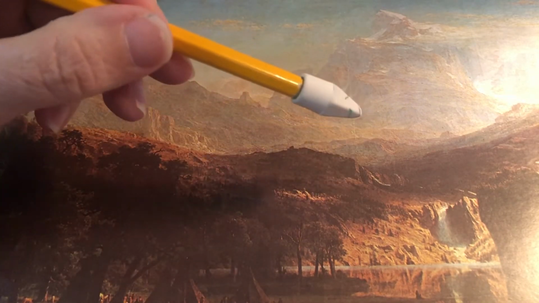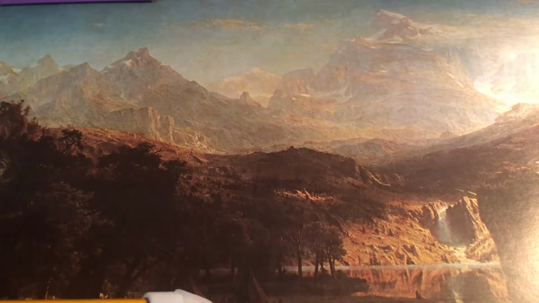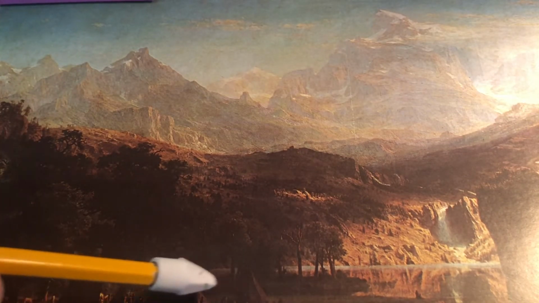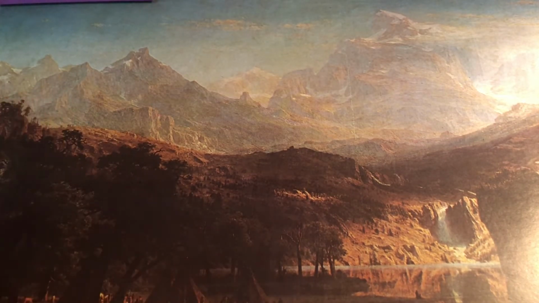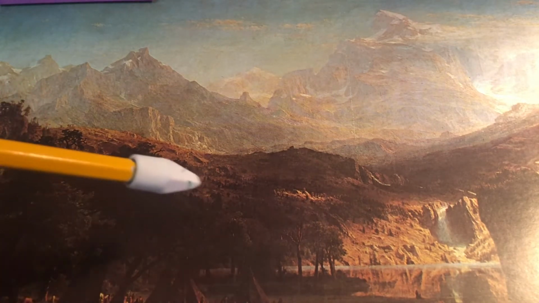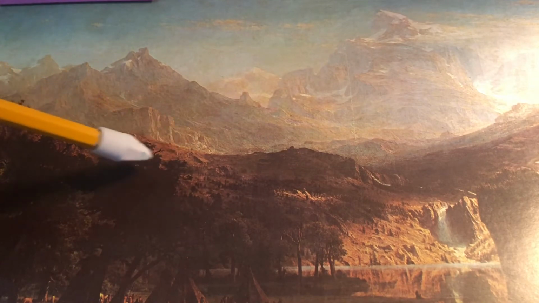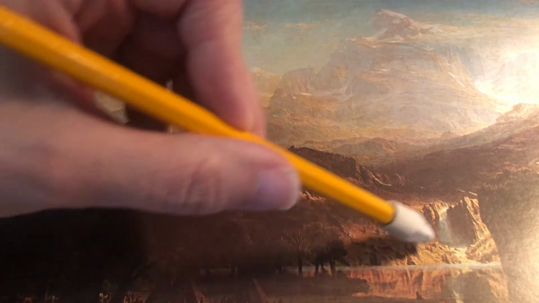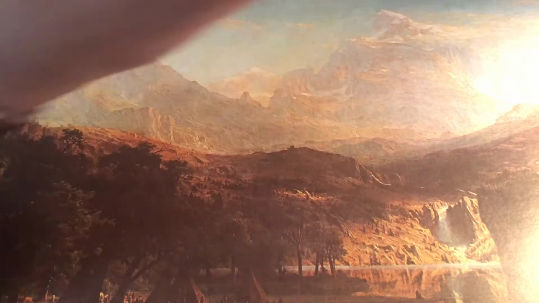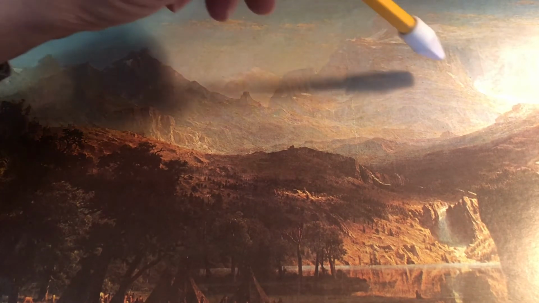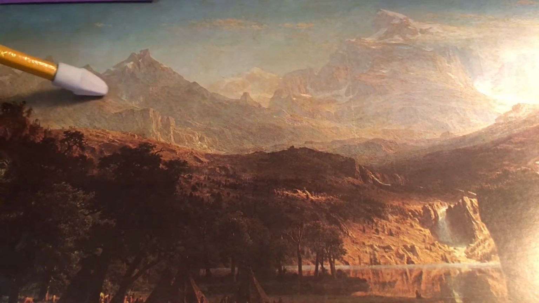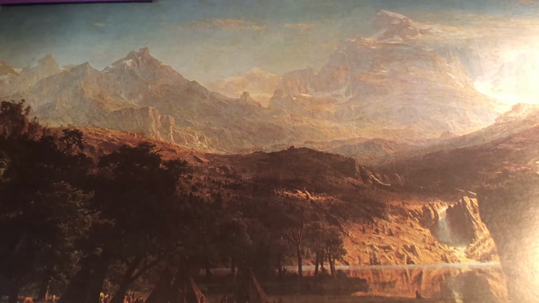But let's notice here one thing. When you're talking about way up here in the foreground, it's very dark. In the midground, it's a little bit lighter. Over here you see some light. It lightens up here, over there. And then in the background, it's really, really light. That is how you get distance in a landscape painting.